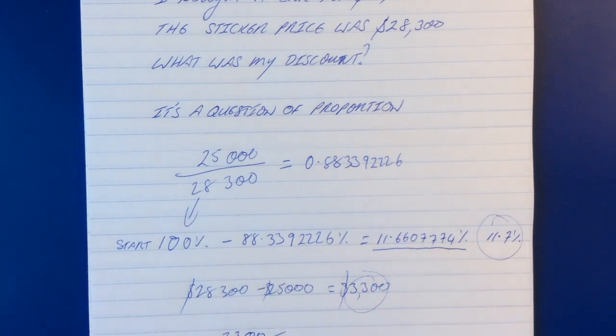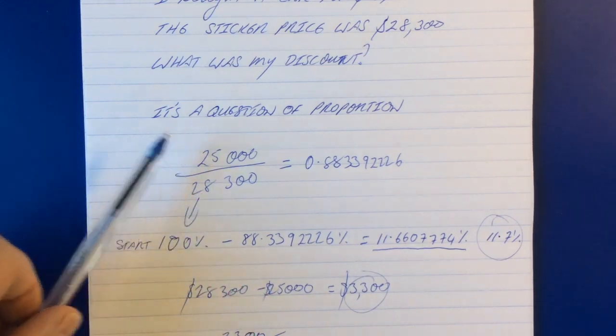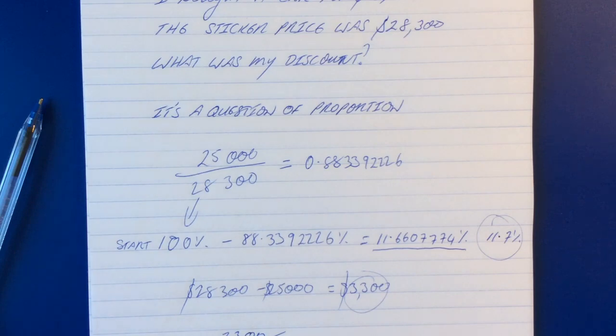So let's try that. The thing is, of course, that this may take a sort of extra level of understanding. So if you're just coming to this, it's a good idea to start thinking of these in terms of what percentage was the original price, what percentage was the final price, and working that way.